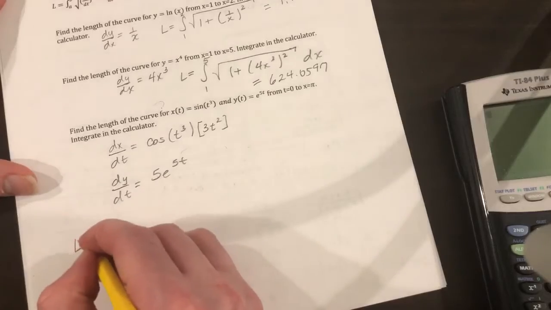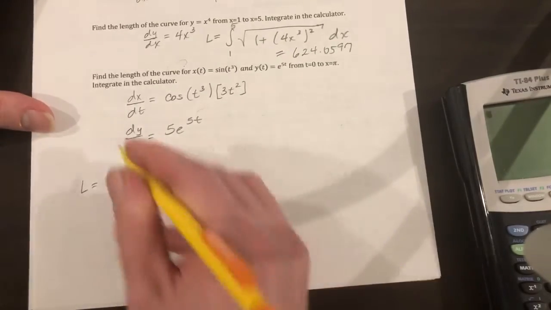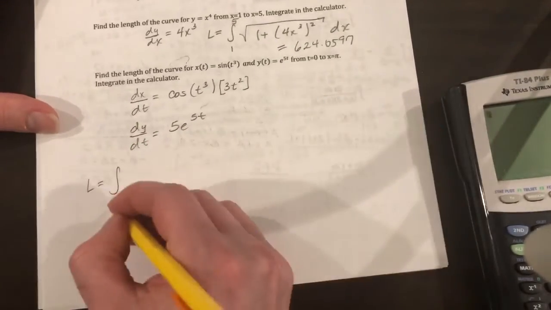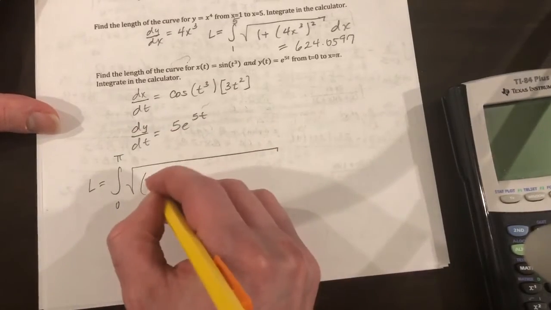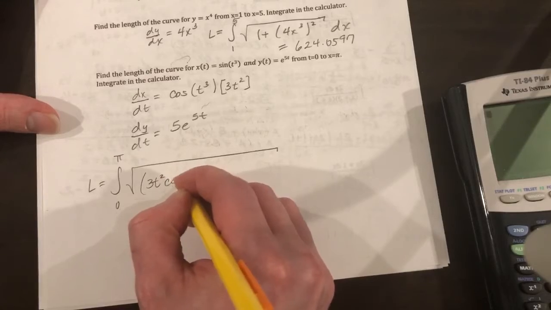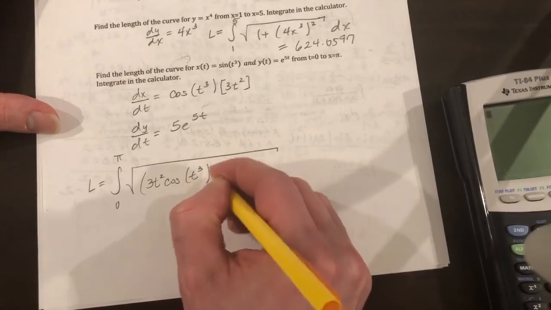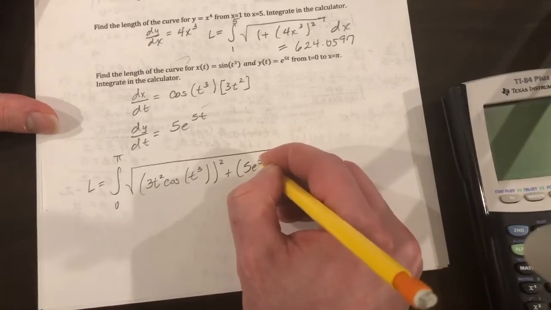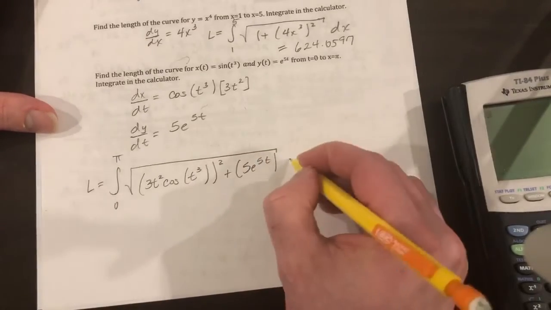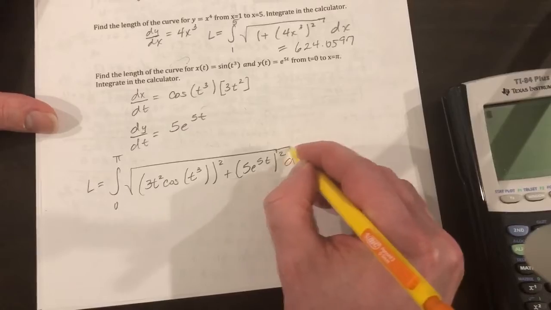Okay, so your arc length is going to be the integral from 0 to pi of the square root of (3t squared cosine of t cubed) squared plus (5e to the 5t) squared, dt. We've got to square it.